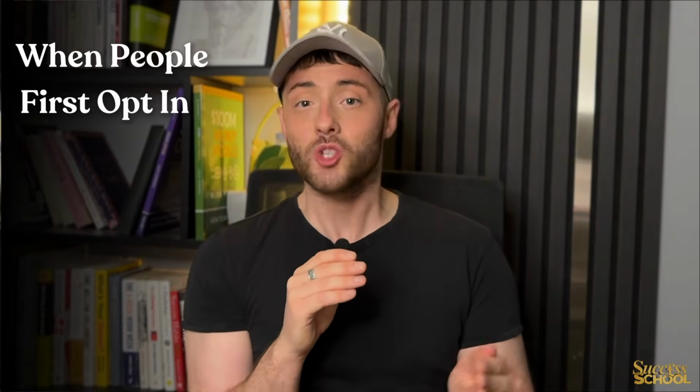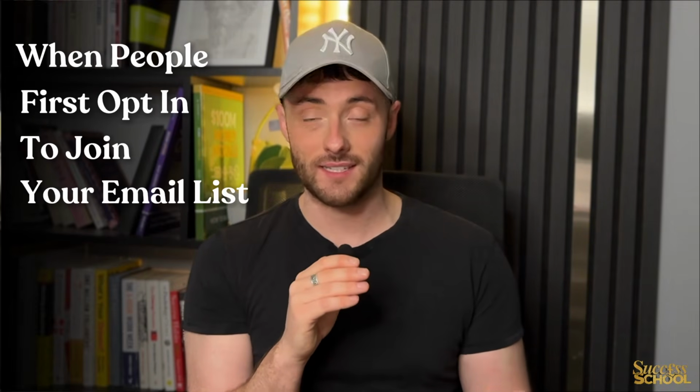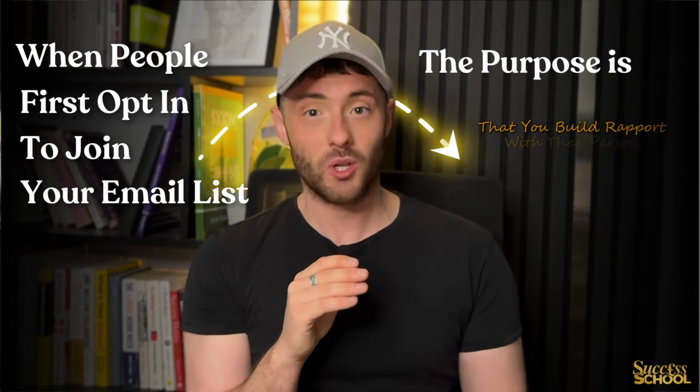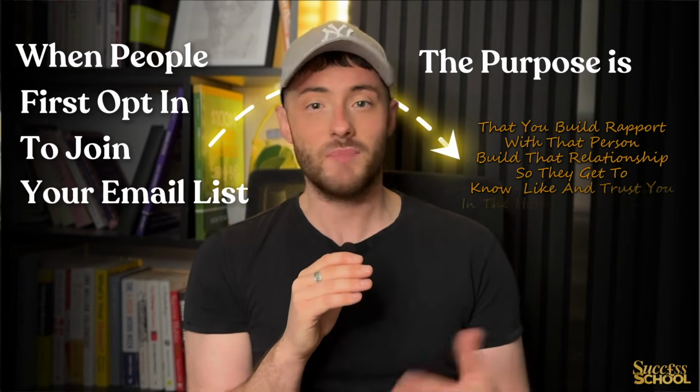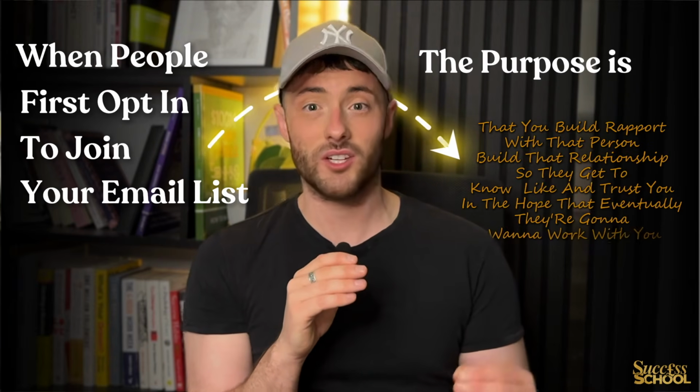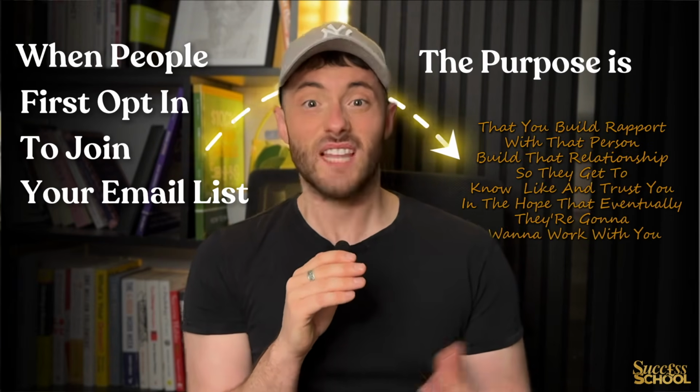So what actually is an email nurture sequence? Very simply, it's a sequence of emails sent over a short period of time when people first opt in to join your email list. And the purpose is that you build rapport with that person, build that relationship so they get to know, like, and trust you in the hope that eventually they're going to want to work with you.